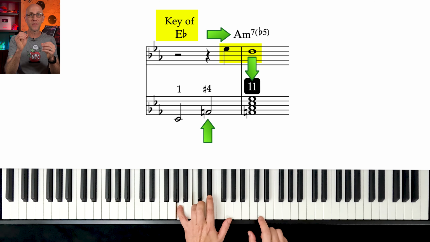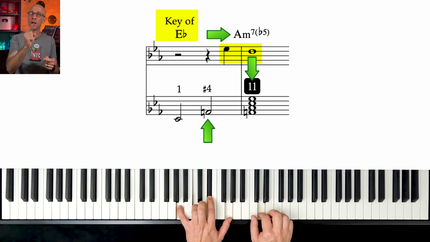Remember how this 11th sounds on top of your minor 7 flat 5 chord too. Start building your jazz ear here as well. Don't play passively. Active listening is a huge part of what we're doing here. And I can't really emphasize this last point enough.